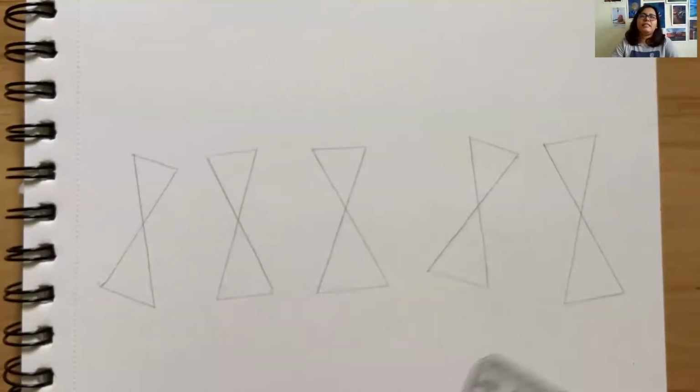Everybody just join up the X-shaped structures like this, the ends of the X-shaped structures. Quickly complete it, everybody.